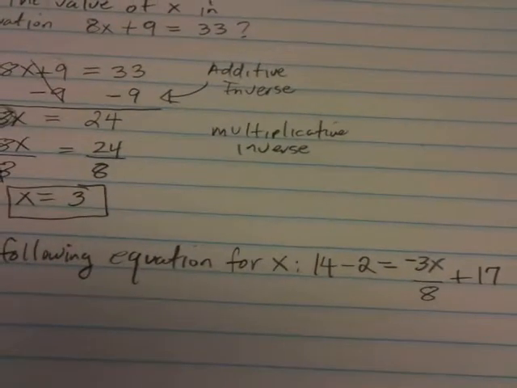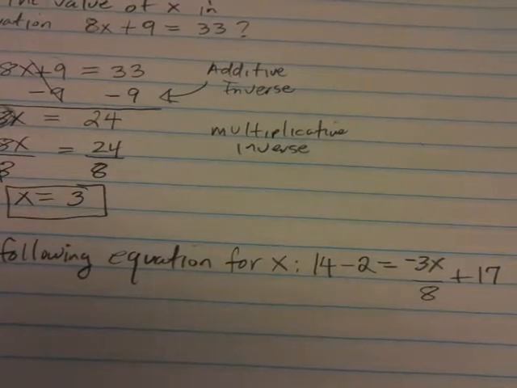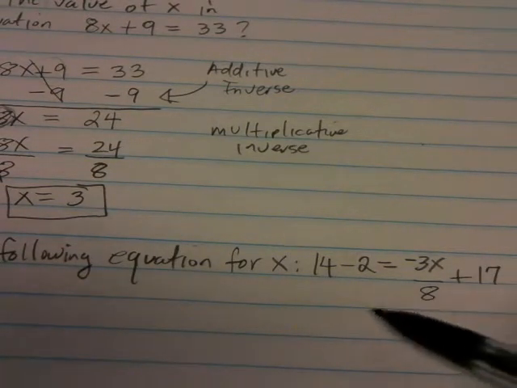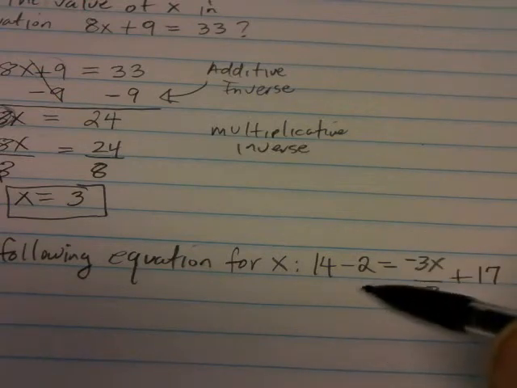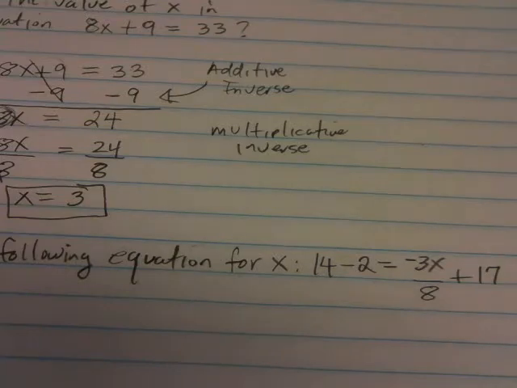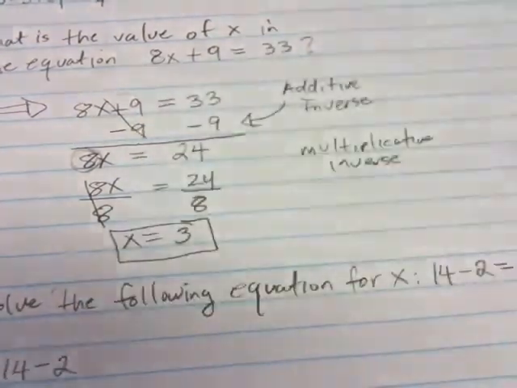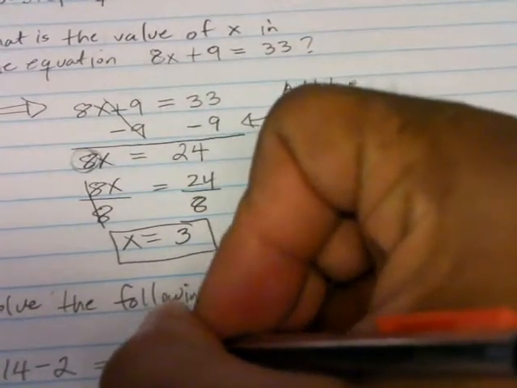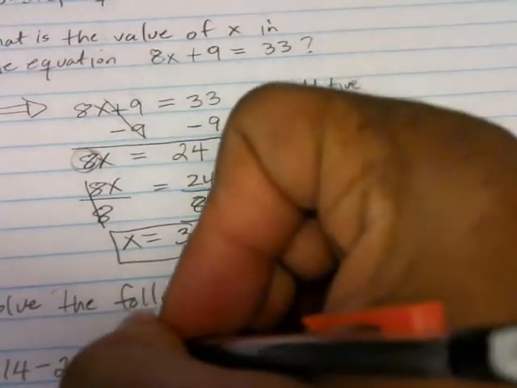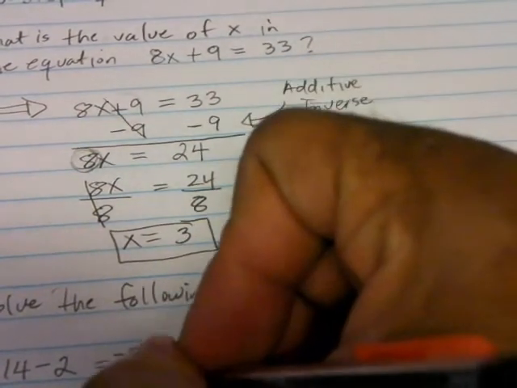So we have a combination again of multiplicative inverse and additive inverse being used. So we're going to write the equation over here just to present a clearer view of what we have.